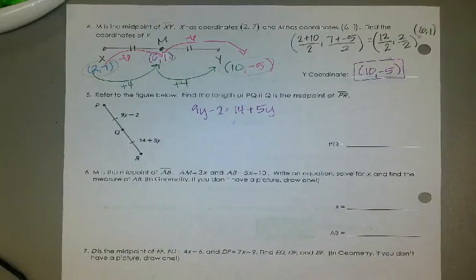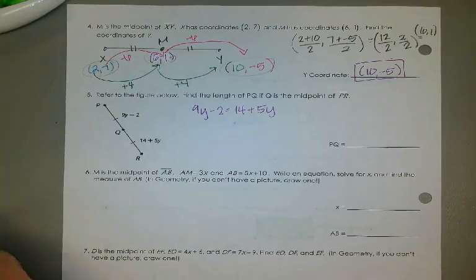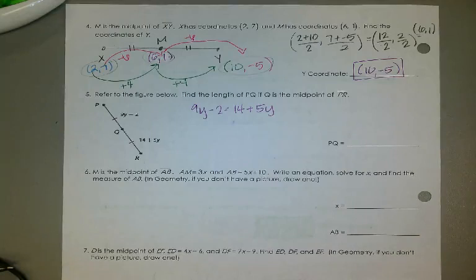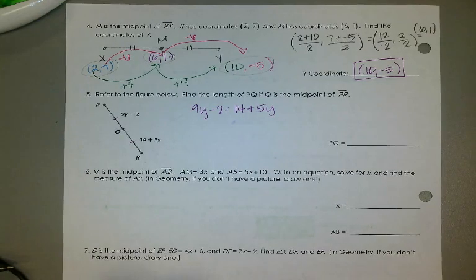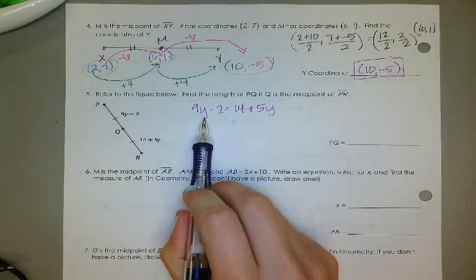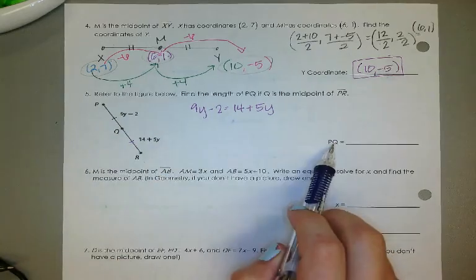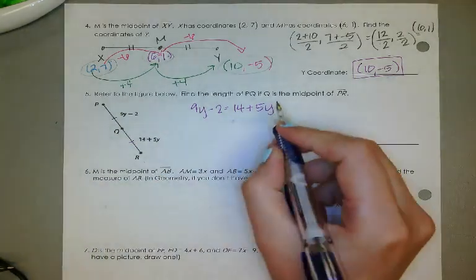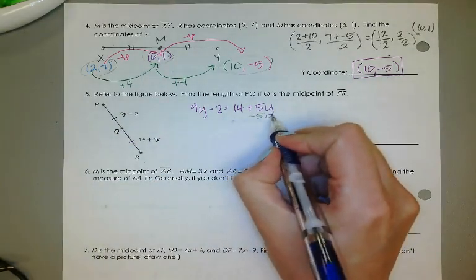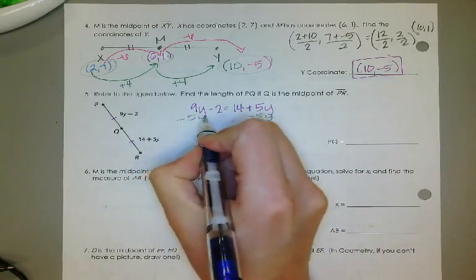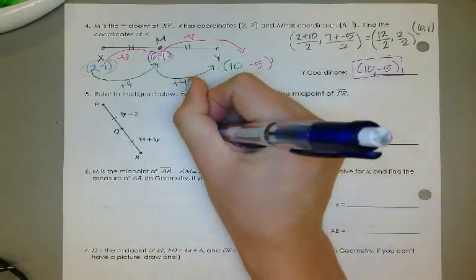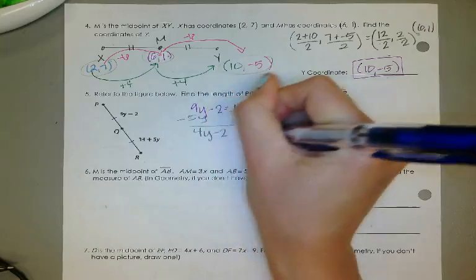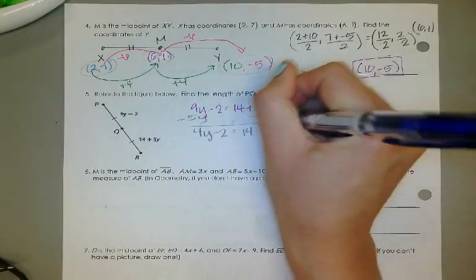So we could write this equation 9y plus 2 equals 14 plus 5y. And then we can solve algebraically to find the value of y and then plug it back in to get the length of PQ. So I'm going to subtract 5y from both sides. So that's 4y minus 2 equals 14.